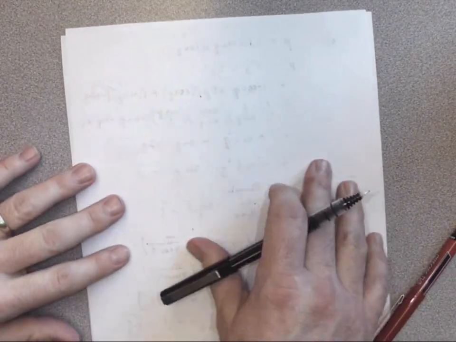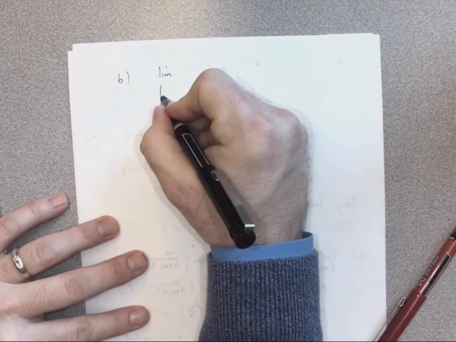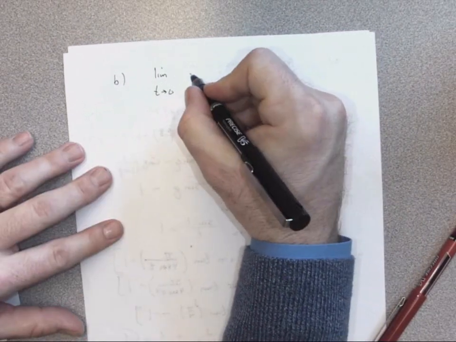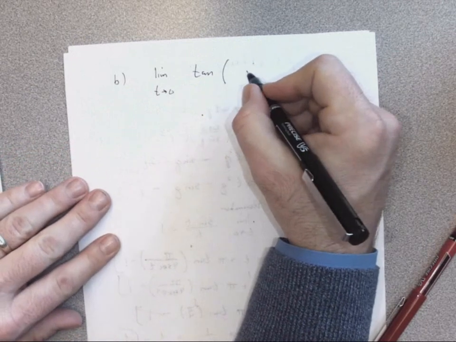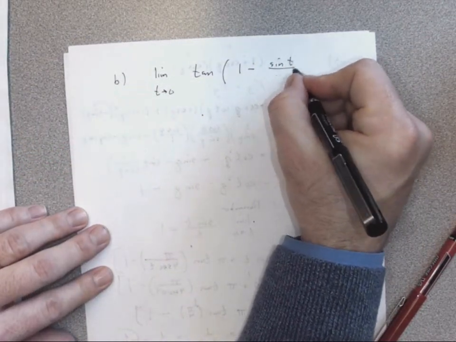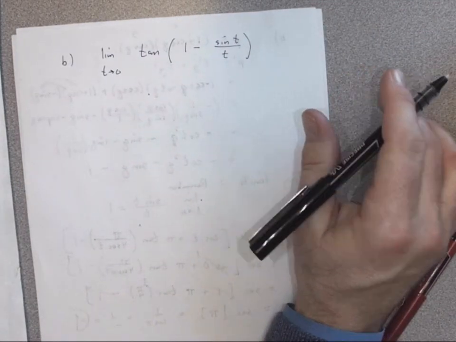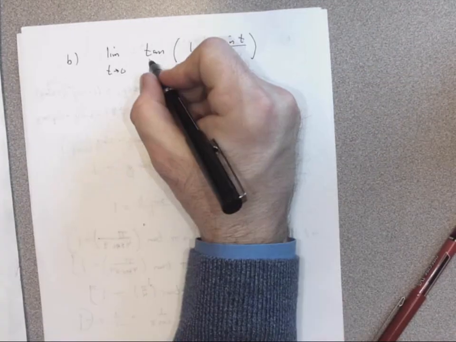One more that I have to use that sine of t over t, and then I think that's what we have. Yeah, that'll be it. So the limit as t goes to 0 of the tangent of 1 minus the sine of t over t. So what we're going to use here is the limit of the composition as the composition of the limits.